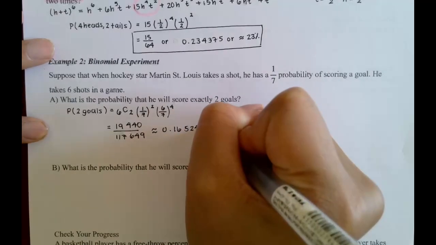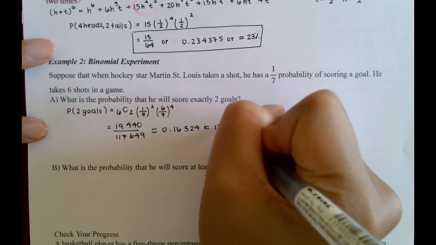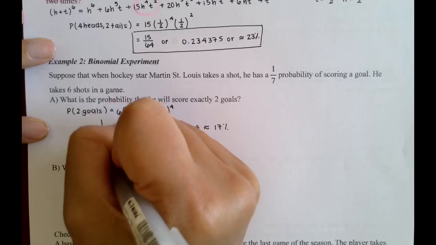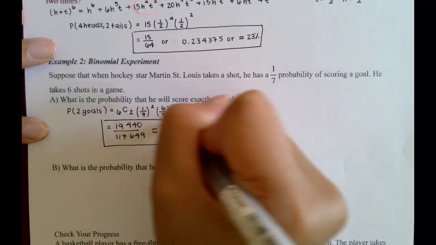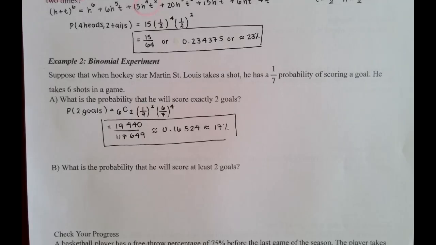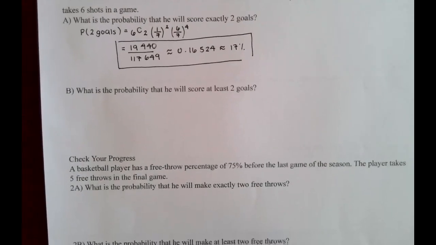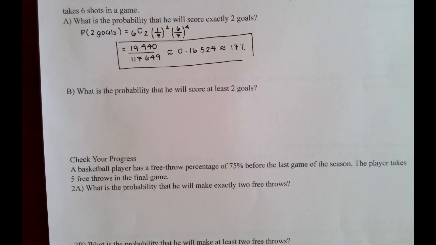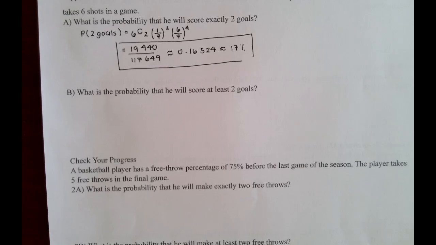0.16524, or approximately 17%. So the probability in 6 shots that he'll score exactly 2 goals is approximately 17%. Okay? So the next one asks for the probability that he will score at least 2 goals.